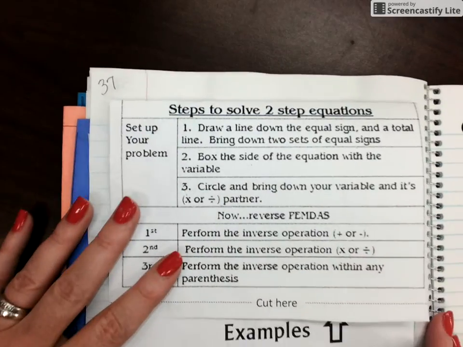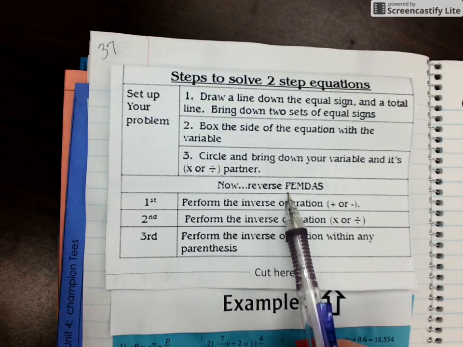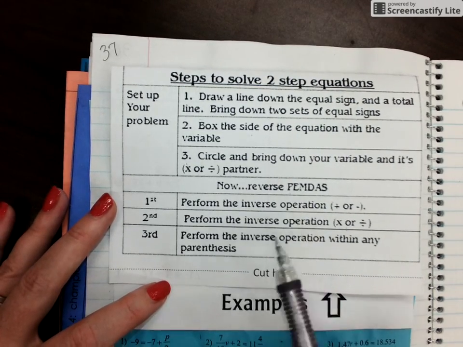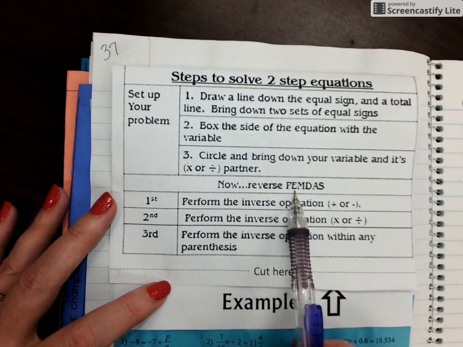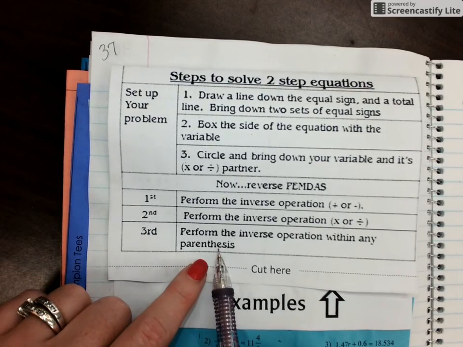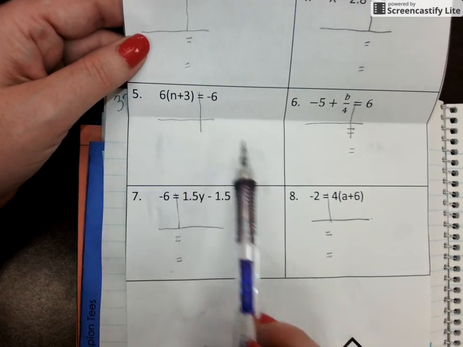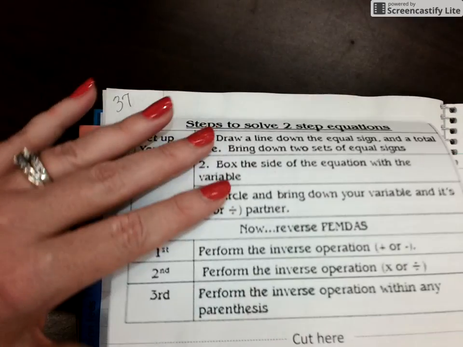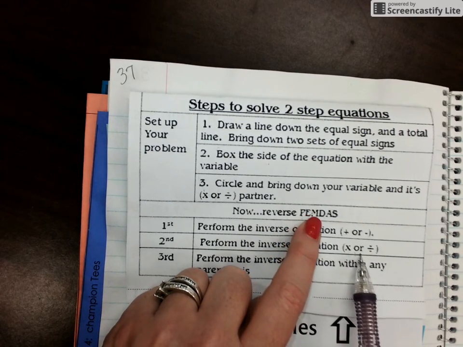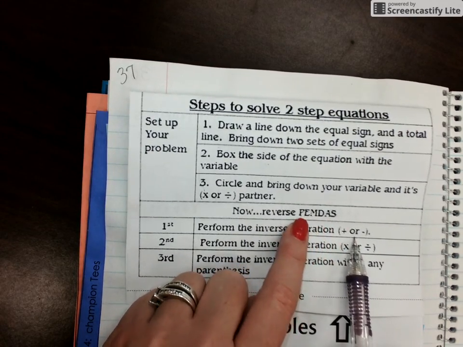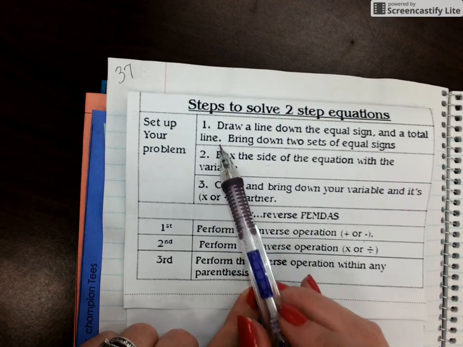Now let's go back and talk about when we're solving equations, we're doing PEMDAS in reverse, trying to get the variable by itself. And so PEMDAS, you would normally start with parentheses, then exponents. That's this third step. Not very often will you have parentheses. I think I have an example problem here with parentheses and here, but most of the time you will not. And then you would, after parentheses or exponents, you would multiply and divide, then add or subtract. So to do it backwards, we're going to actually start with the add and subtract. That is why we draw a total line.